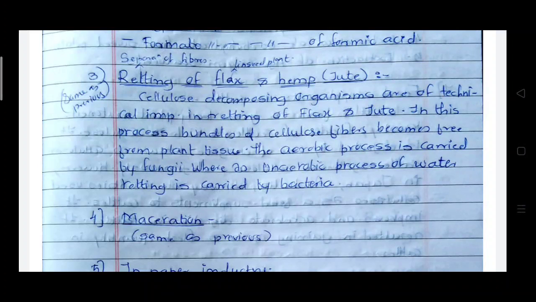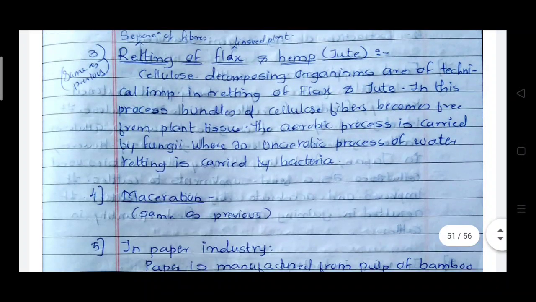In the aerobic process, some fungi work, and in the anaerobic process, bacteria work. So by the combination of both processes, with the help of bacteria and fungi, the separation of the fibers takes place, and this fiber separation process is called retting. So this cellulase enzyme is useful in the case of the retting of flax and hemp.